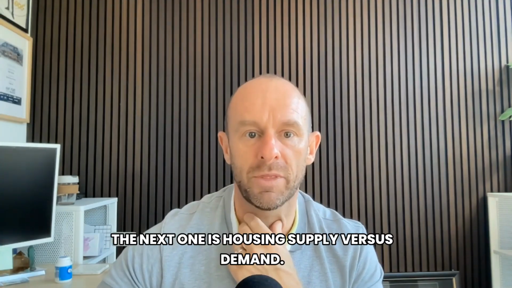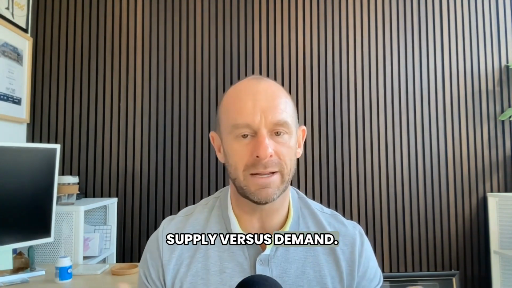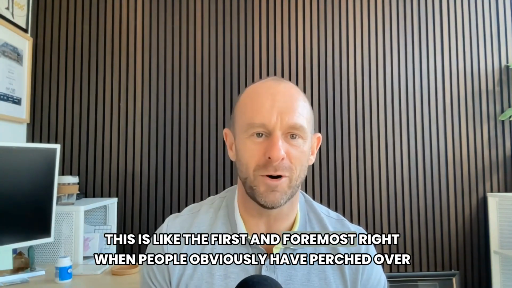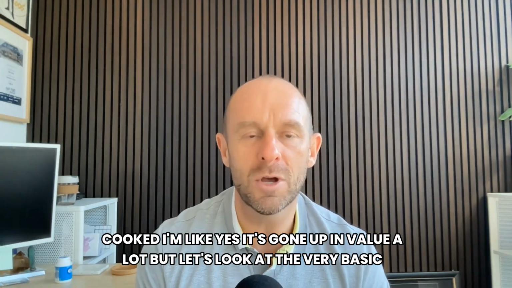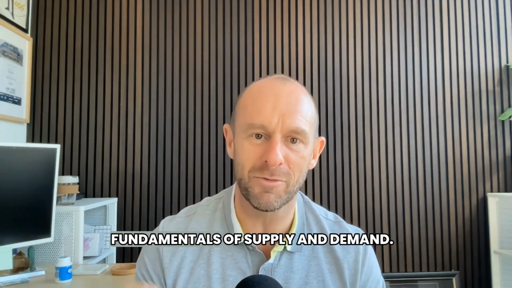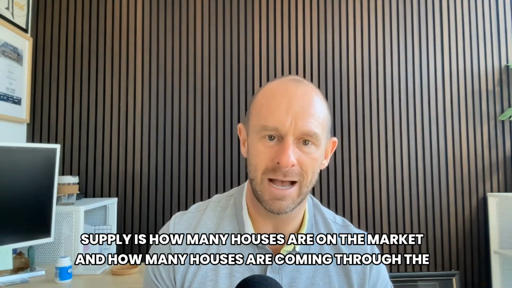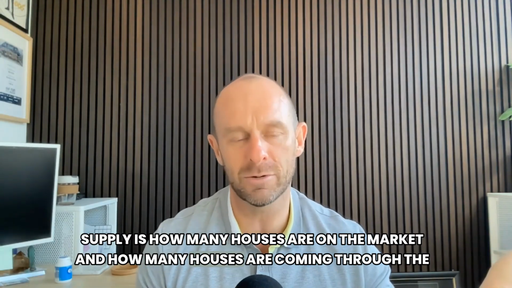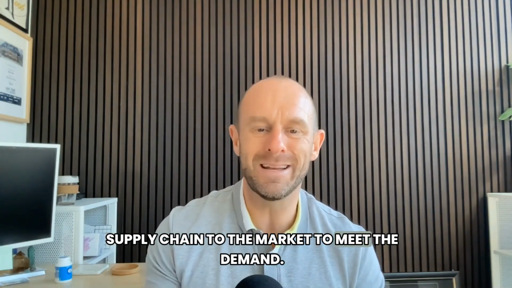Okay, this is the big one. The next one is housing supply versus demand. Supply versus demand. This is like the first and foremost, right? When people always say Perth's overcooked, I'm like, yes, it's gone up in value a lot, but let's look at the very basic fundamentals of supply and demand. Supply is how many houses are on the market and how many houses are coming through the supply chain to the market to meet the demand.